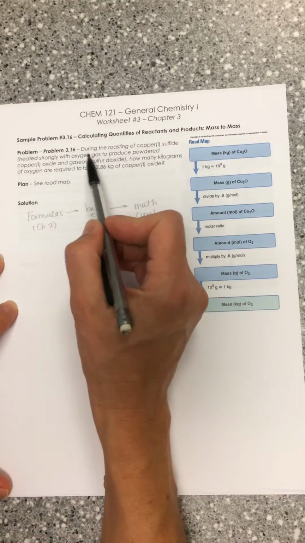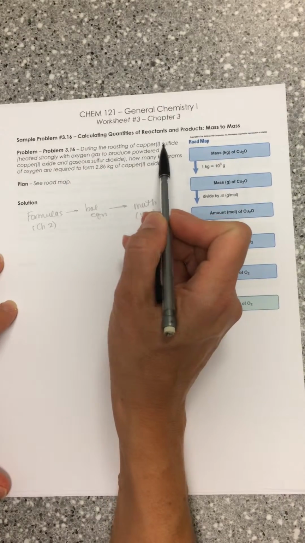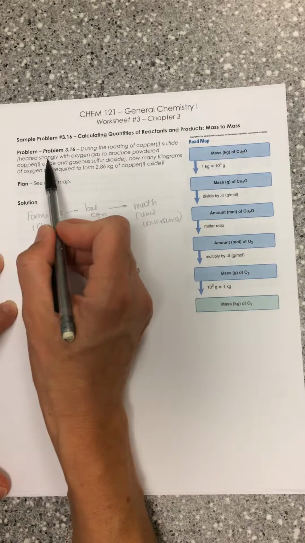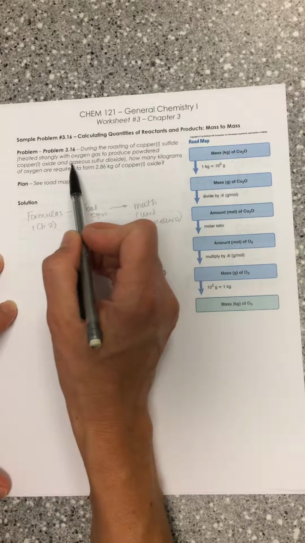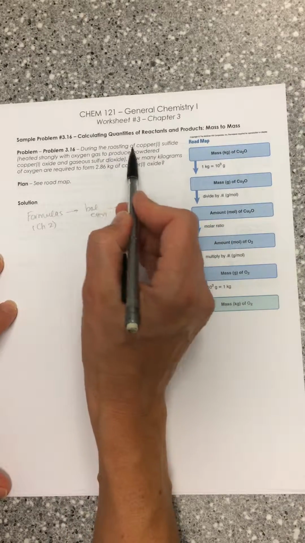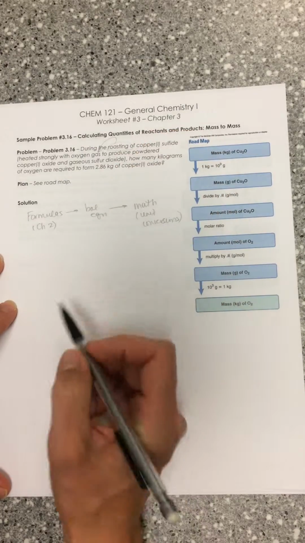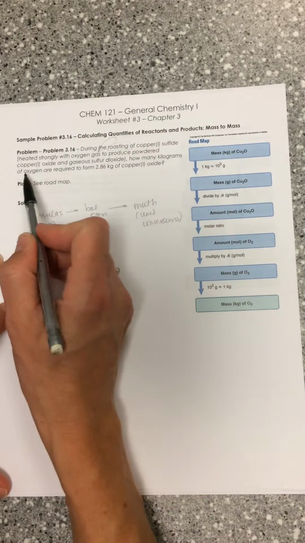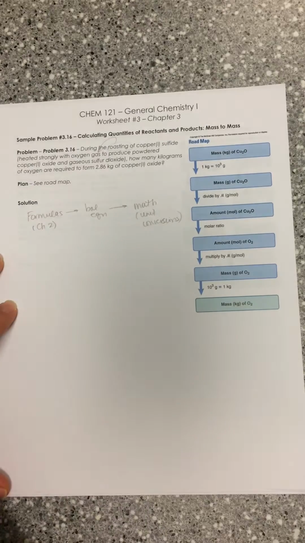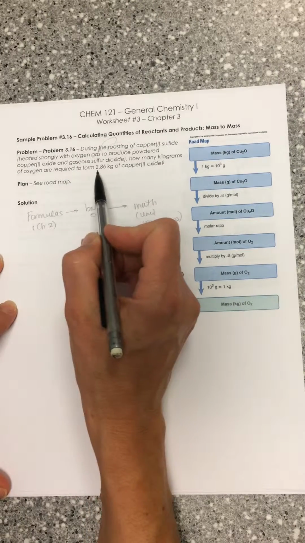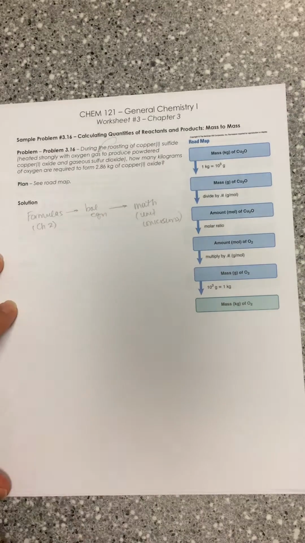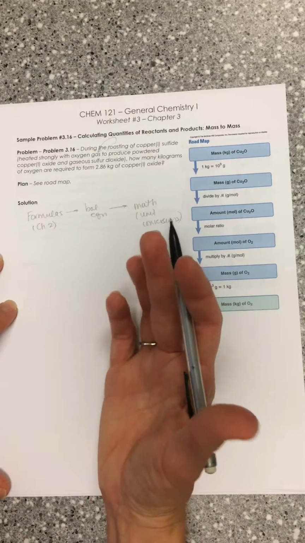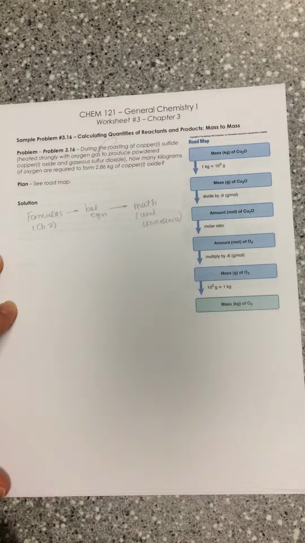This problem tells us during the roasting of copper 1 sulfide, roasting meaning heating strongly with oxygen gas, to produce powdered copper 1 oxide and gaseous sulfur dioxide. They just define what roasting means. We want to know how many kilograms of oxygen, so oxygen's a reactant, are required to form 2.86 kilograms of copper 1 oxide. So copper 1 oxide is a product, but maybe we don't know that until we write a chemical equation.